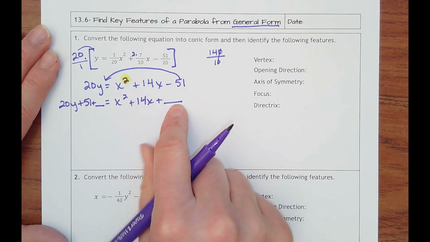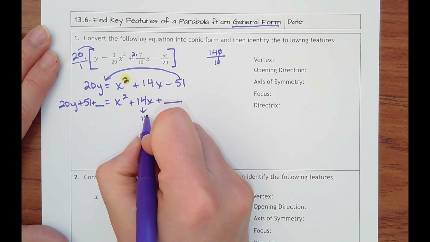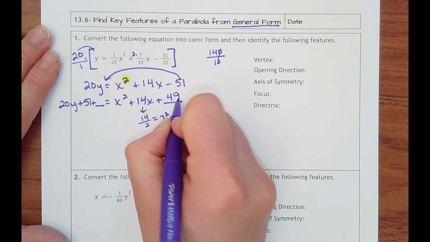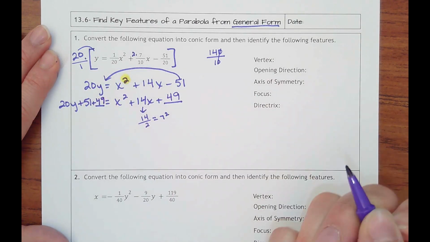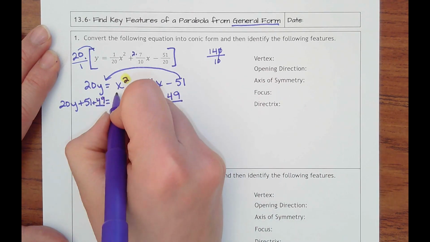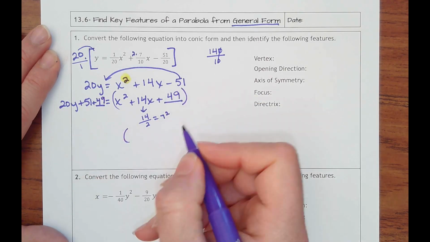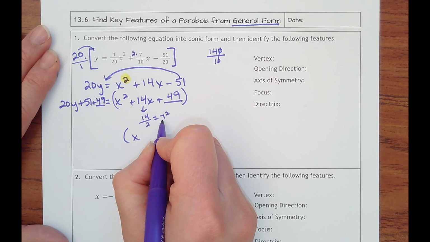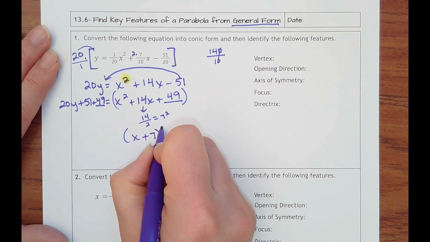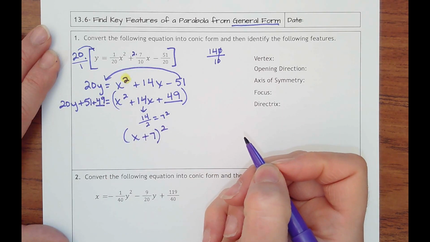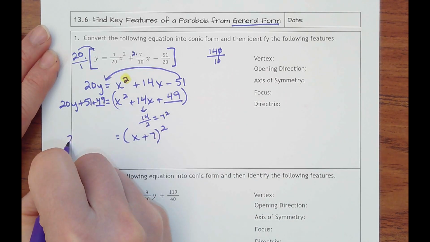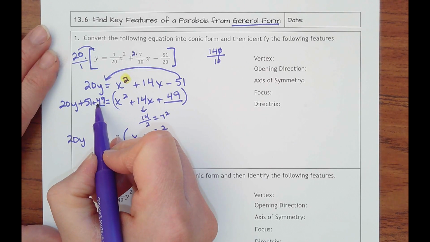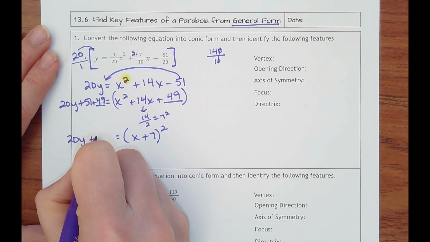To find this magic number, we're always taking the b term divided by 2, so that's 7, and squaring it. Magic number is 49. Over here, I should be able to factor this. This should make a perfect square trinomial. So what two numbers multiply to make 49 that add to make 14 would be the 7. So I put that it's to the second power. Over here, I want to combine my 51 plus 49. Well, 50 plus 40 would be 90, plus 10 would be 100.